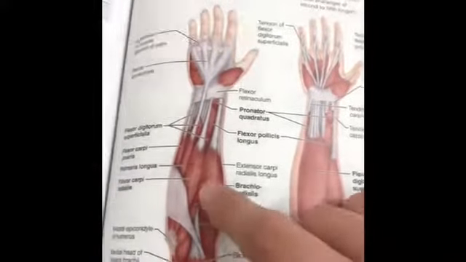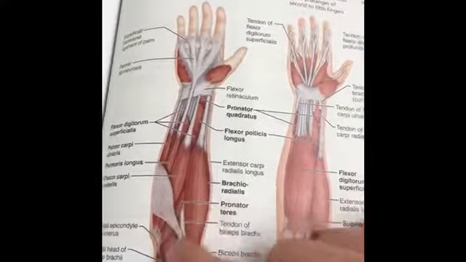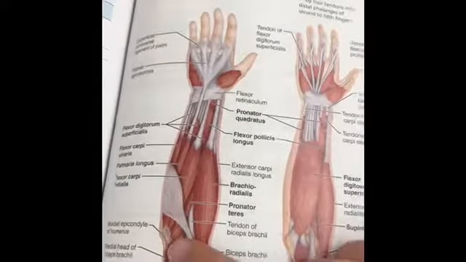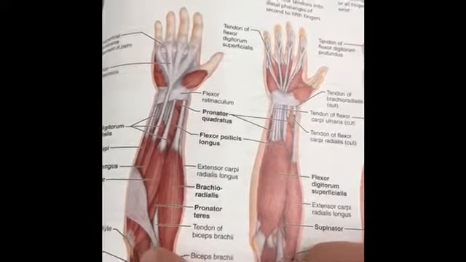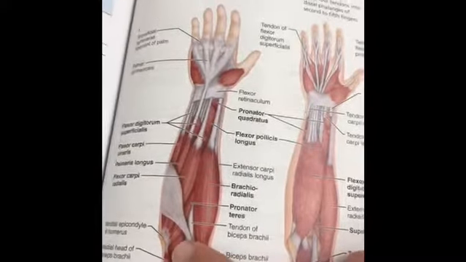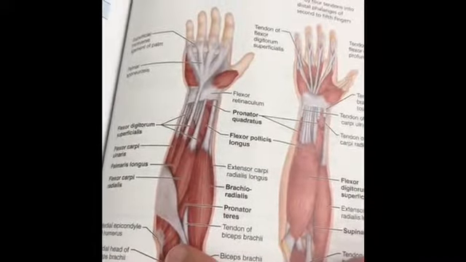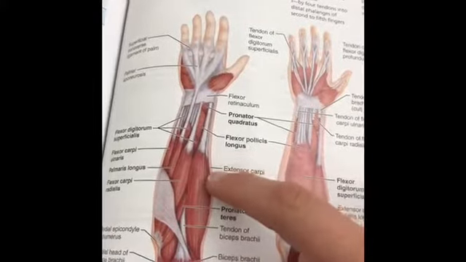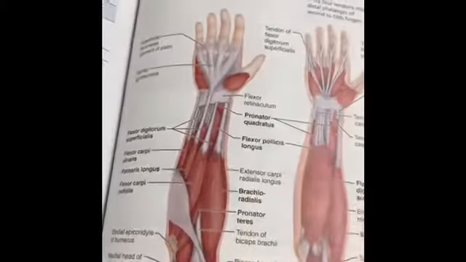The pronator teres is this muscle right here, and the origin is the medial epicondyle of the humerus and the coronoid process of the ulna, and the insertion is the mid shaft of the radius, and the action pronates the forearm.